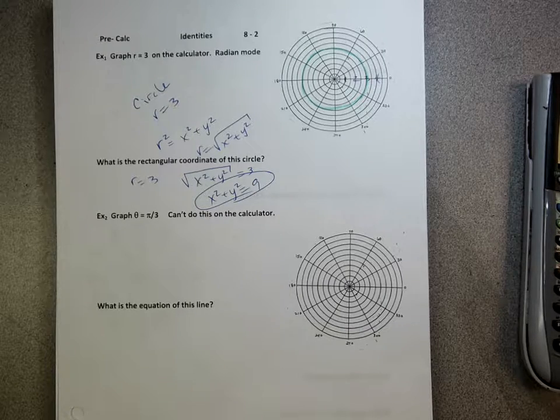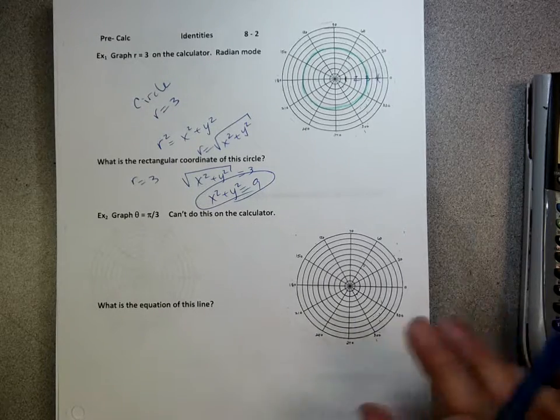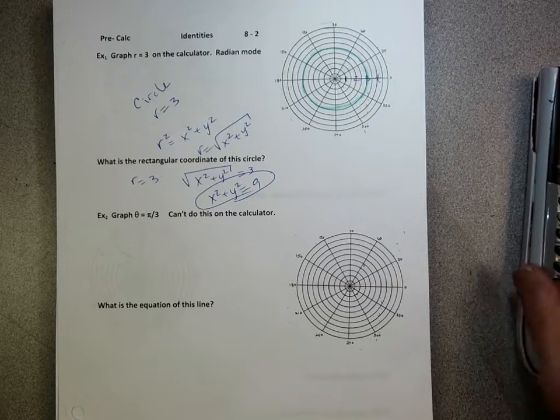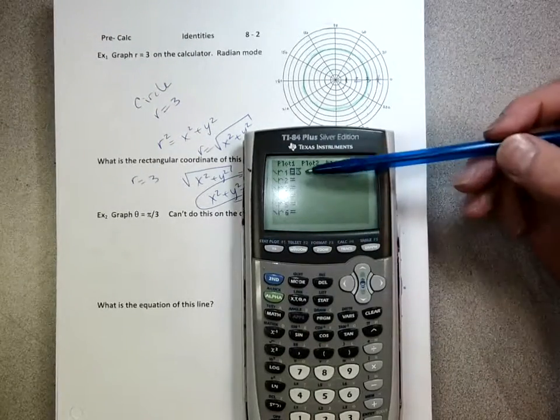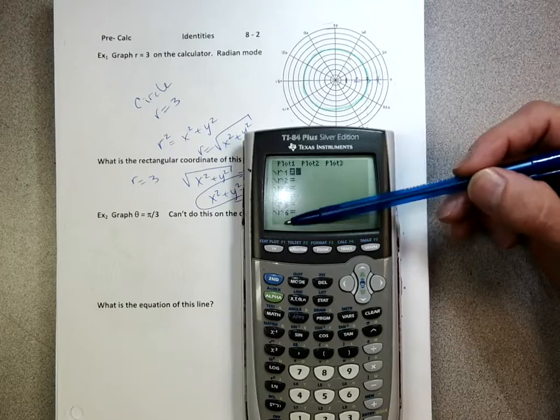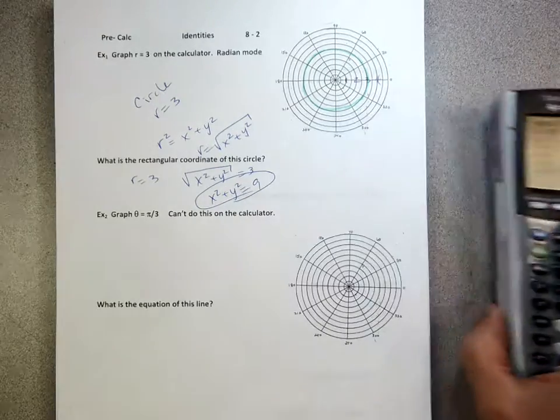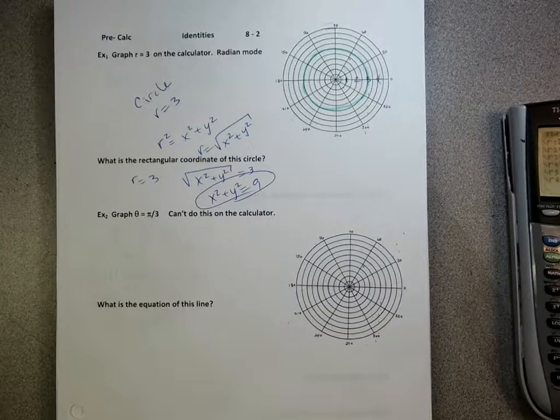Now, example 2. You can't do this on a calculator. Why not? Well, the problem with the calculator is it just says r equals. You don't have theta equals. So how am I going to do that? Well, with a little bit of smarts, which we have.